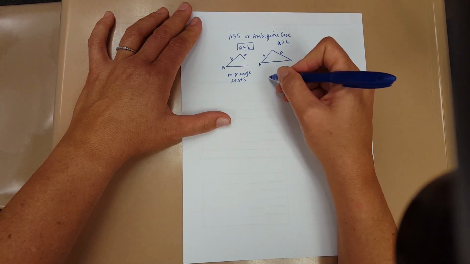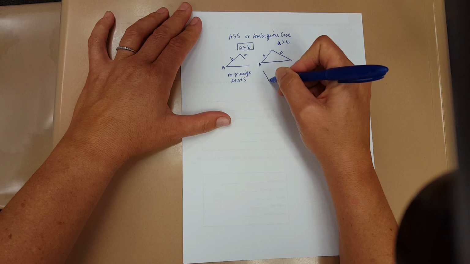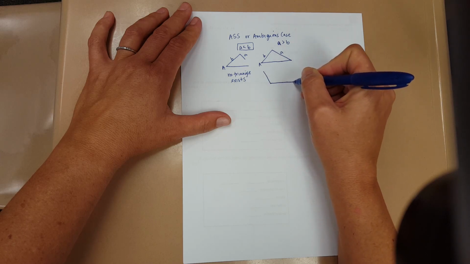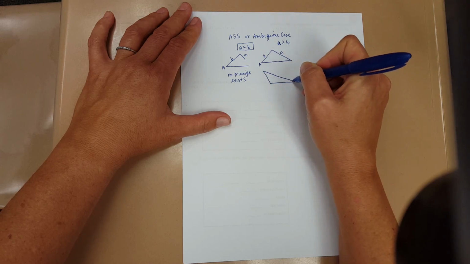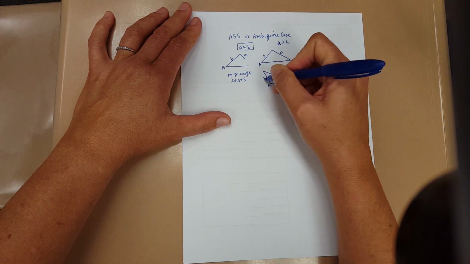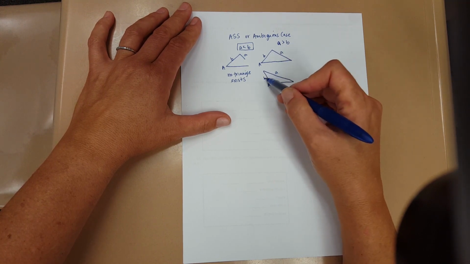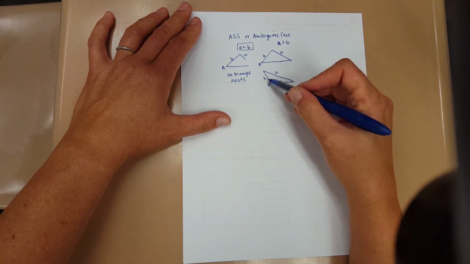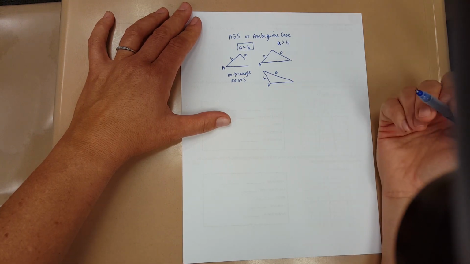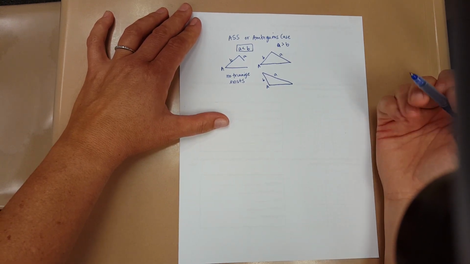And you could also have this situation where you've got maybe an obtuse triangle. You're given angle A, side B, and side A. Side A is significantly bigger than side B. A is bigger than B. You've got that same situation.